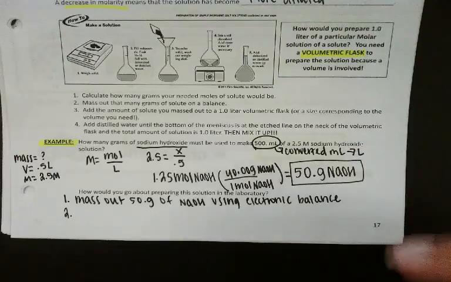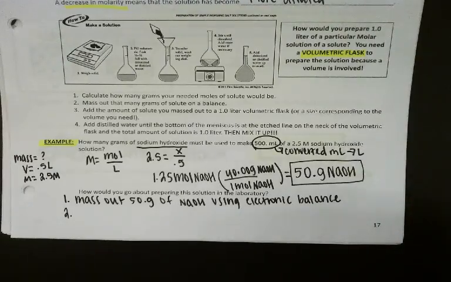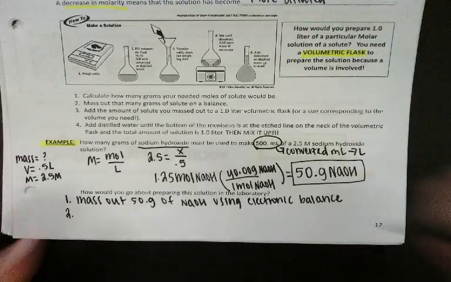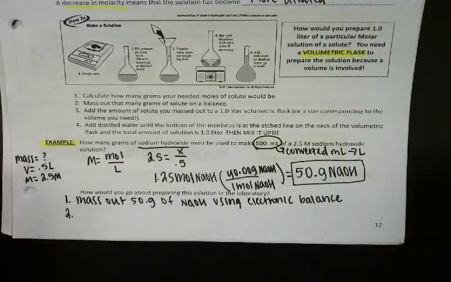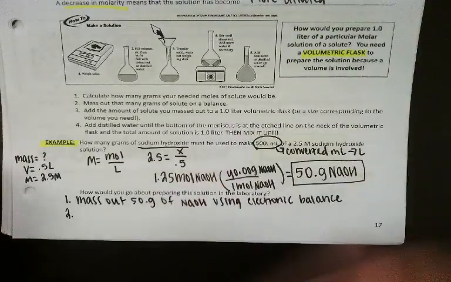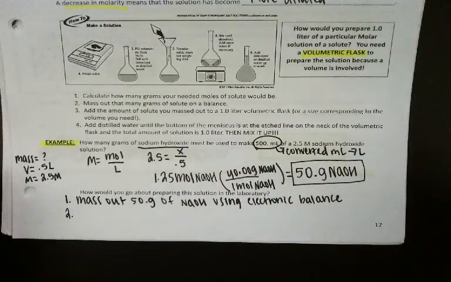What do I have to do before that? What do I have to put in my volumetric flask before I add water? The solute, which is what? What's the only thing that we've talked about that's a solute here?